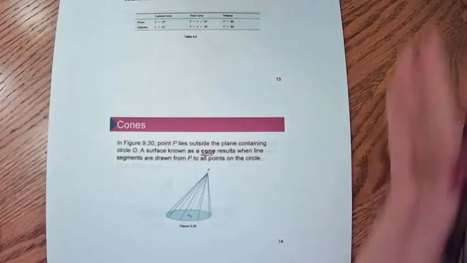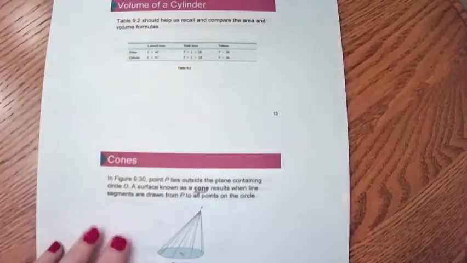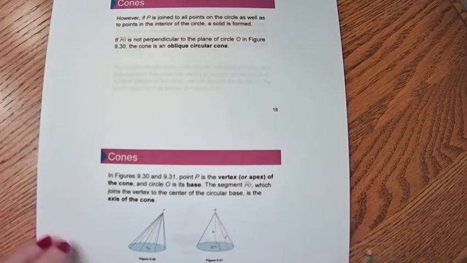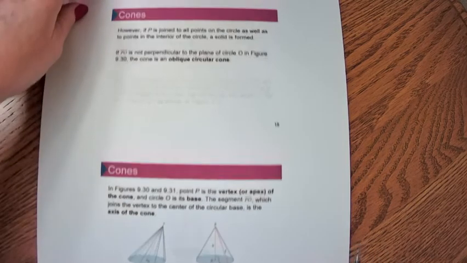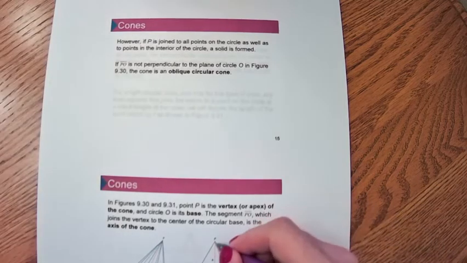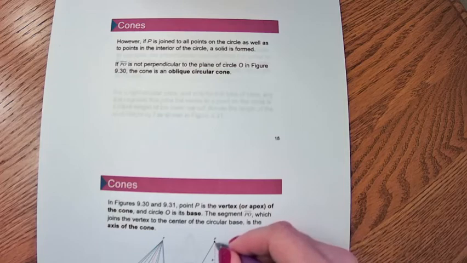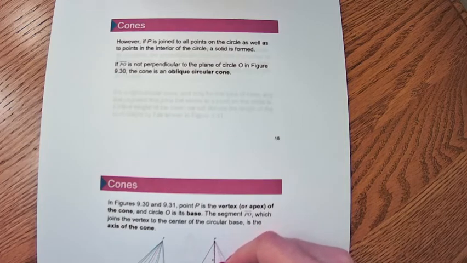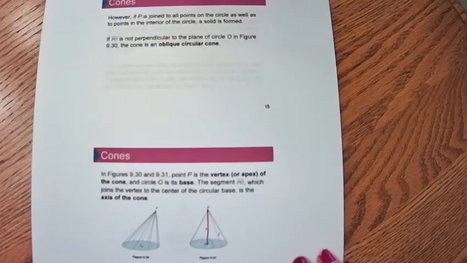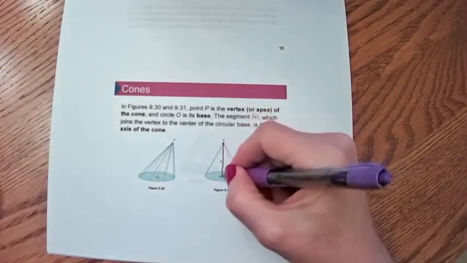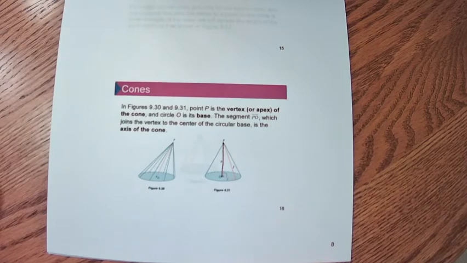And we can have an oblique cone or we can have a right cone. And a right cone would look like this. All right, so this top point is still called the vertex or the apex. And the altitude is still the segment going from the vertex to the center of the circle.